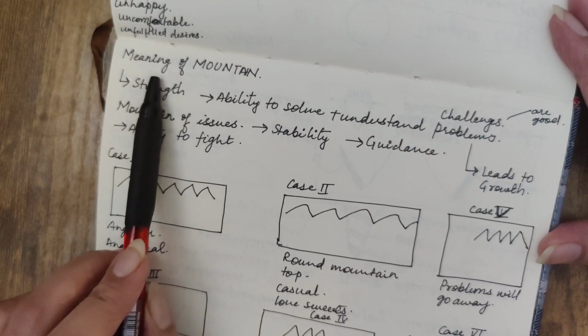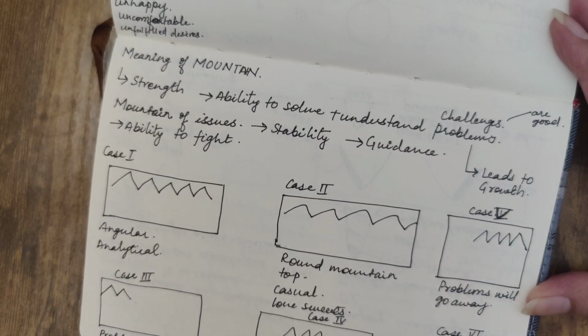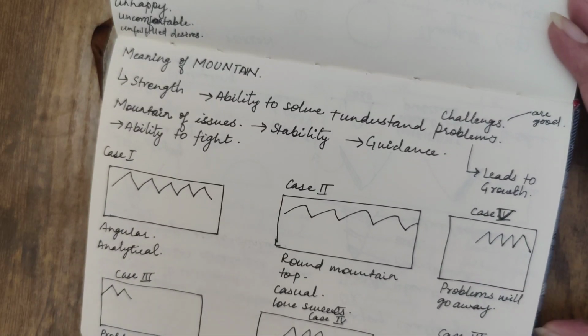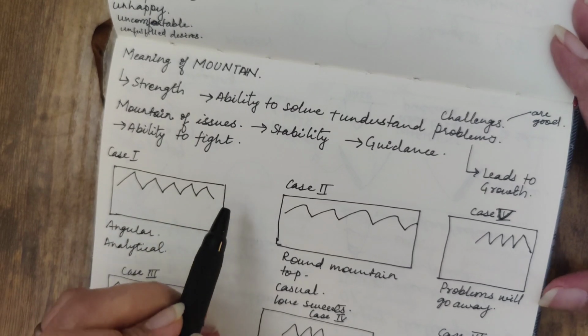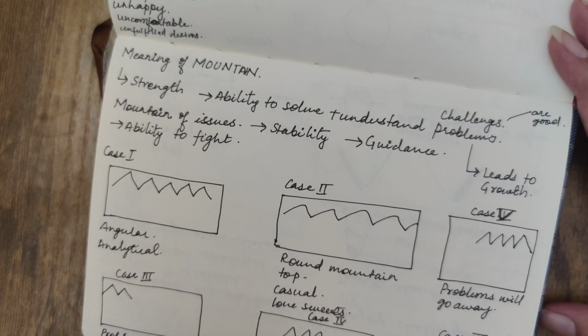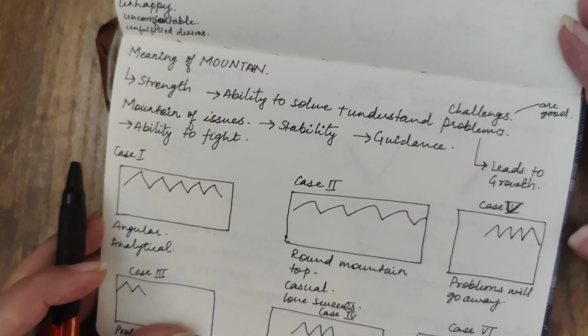Okay, now moving on to the concept of mountain. Mountains mean strength, our ability to solve problems, take on challenges, understand challenges, and solve them. The more mountains in a drawing, it shows the stability, it shows the presence of guidance. I have gone through and done some use cases of what the mountains could look like, so let's dive a bit deeper and look at some of those.